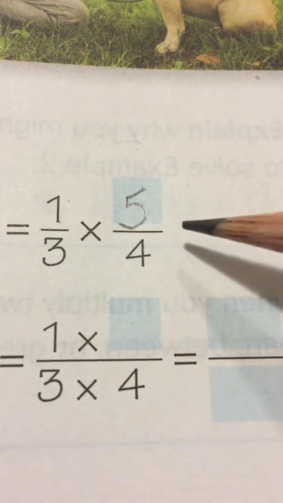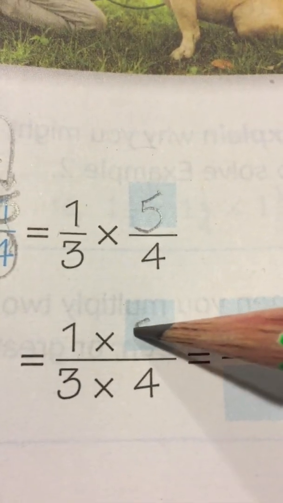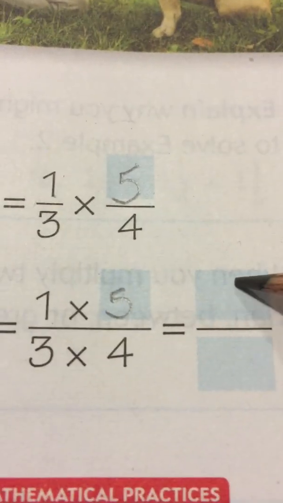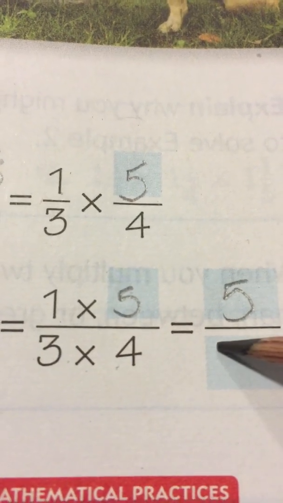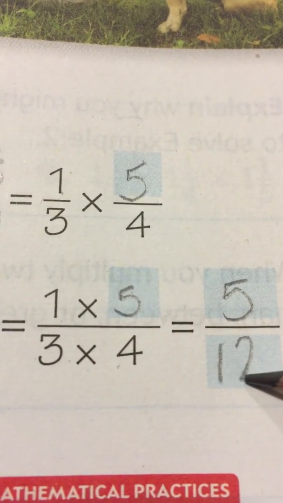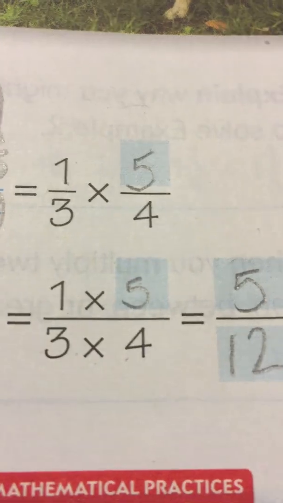Now you guys should recognize this. When you see this, that just means you're going to multiply across. So 1 times 5 is what? 5. 3 times 4 is what? 12. So far our answer is 5/12.